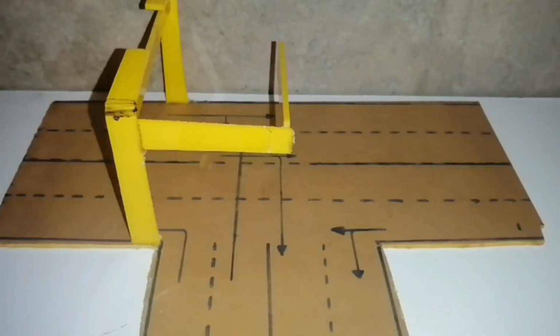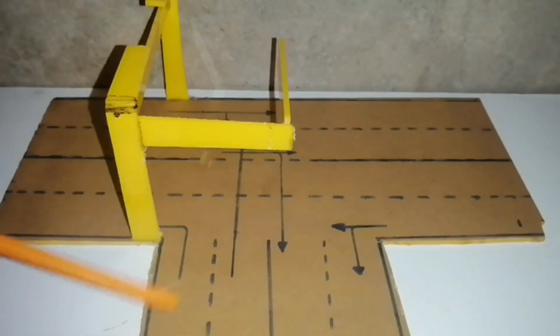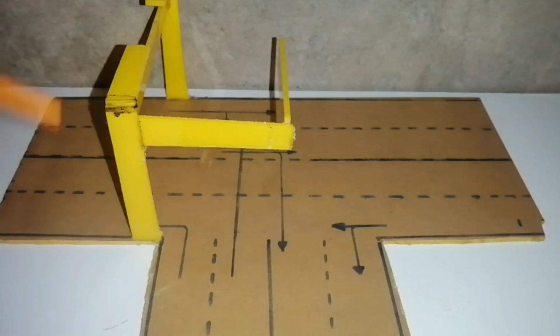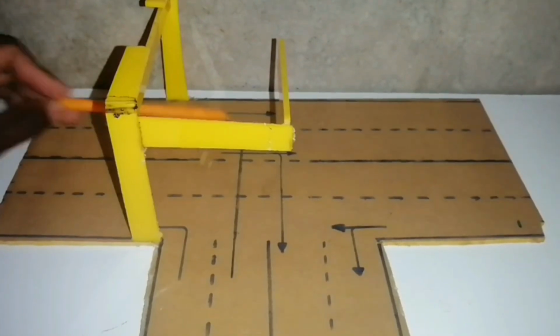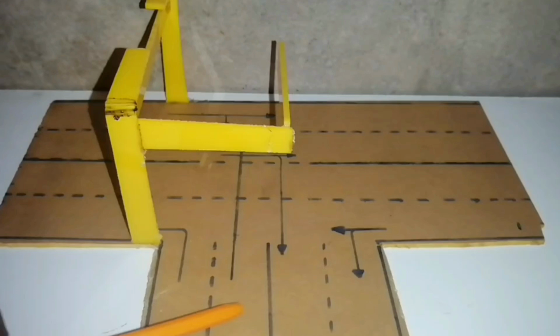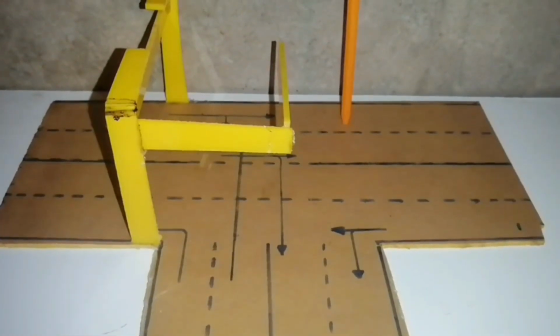So here I have just made a simple demonstration of a T-junction. In our country, drivers always keep left. The task today is controlling a vehicle that is on this lane, moving towards this direction, to join this lane at this other end here, and also controlling a vehicle from this lane to join the other lane here on the main highway.